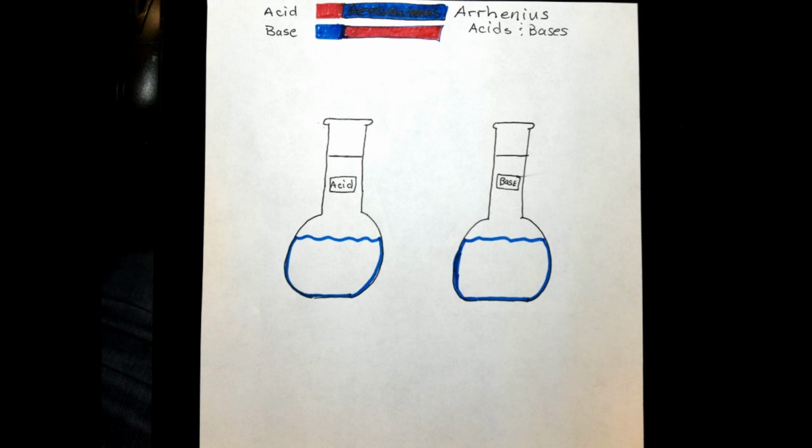Today we're going to talk about Arrhenius and his definition of what an acid and base is. And his definition is probably the simplest out of the most, and the definition that we'll probably use the most also. So let's take a look here.